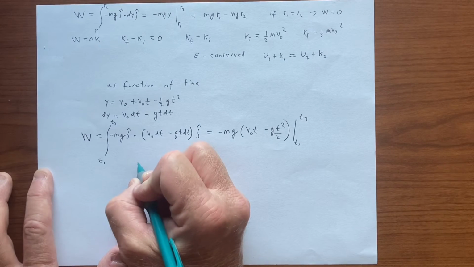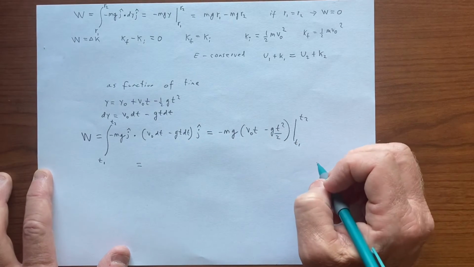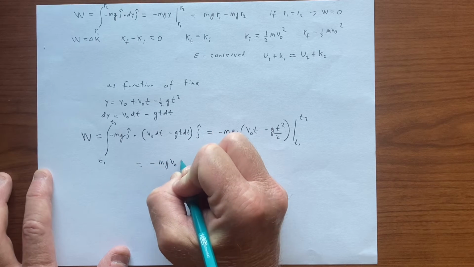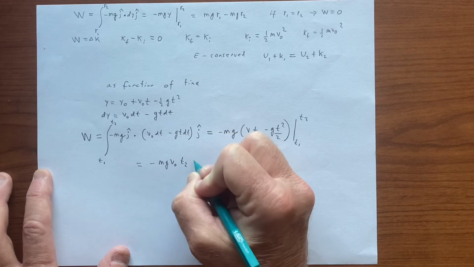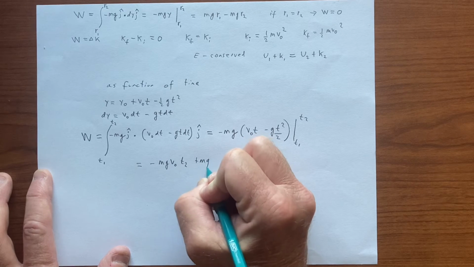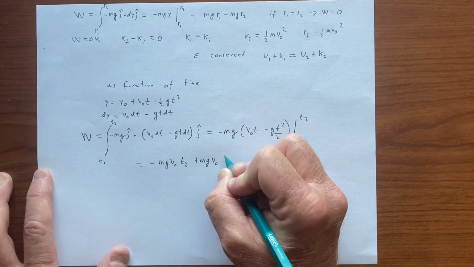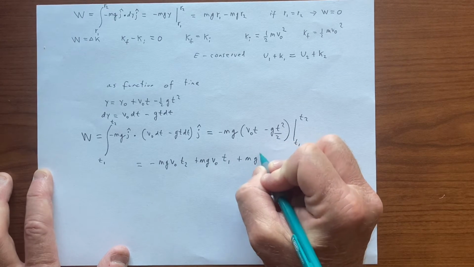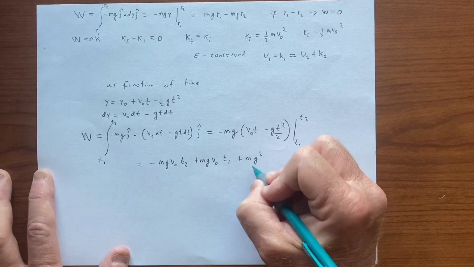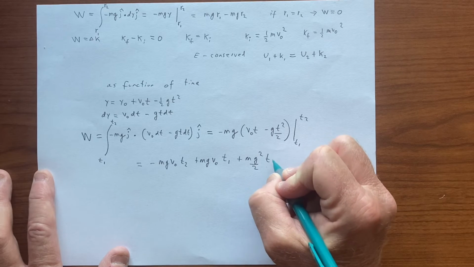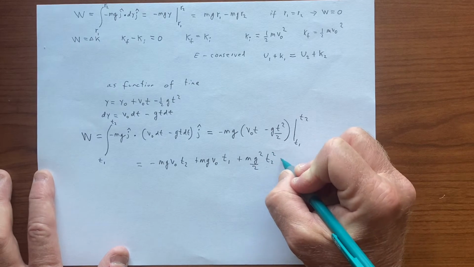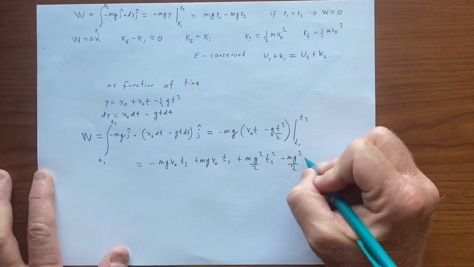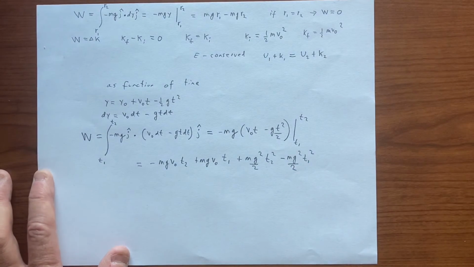Which is minus mg v naught t2 plus mg v naught t1 plus mg squared over 2 t2 squared minus mg squared over 2 t1 squared.